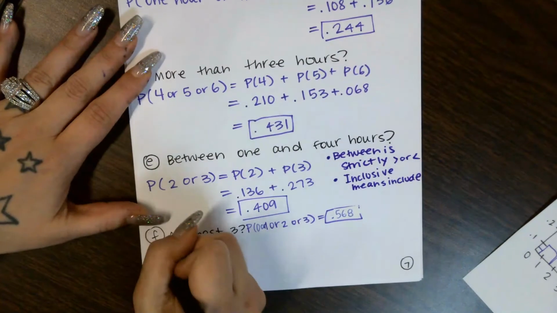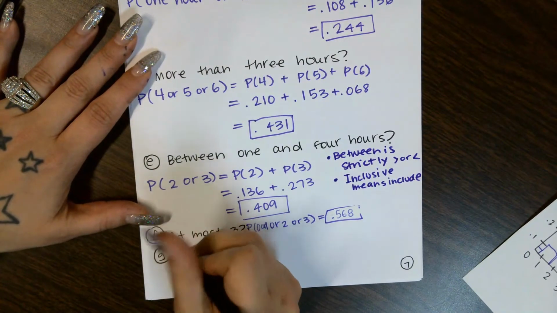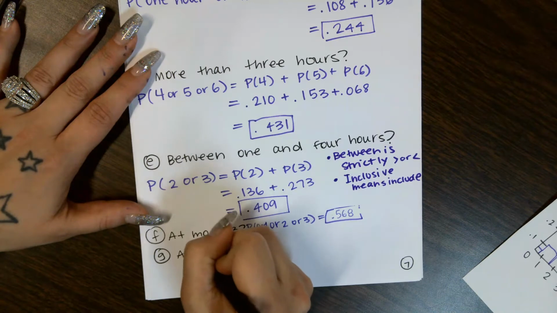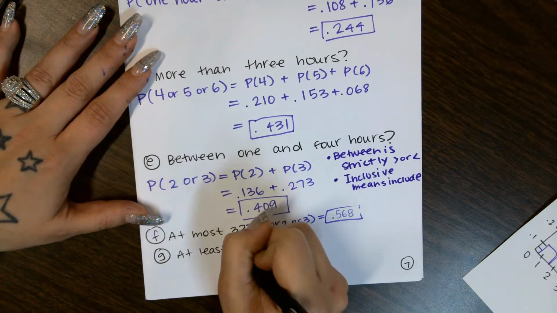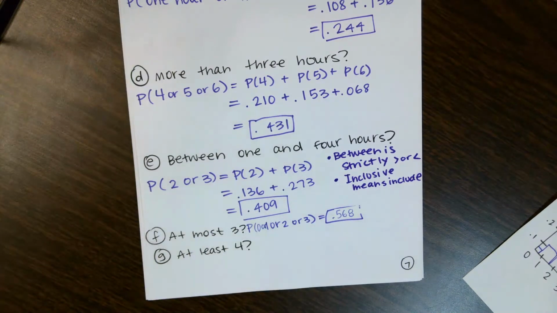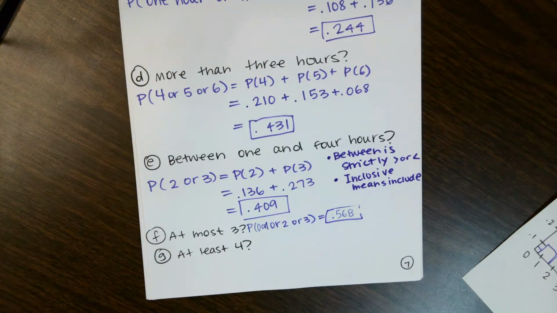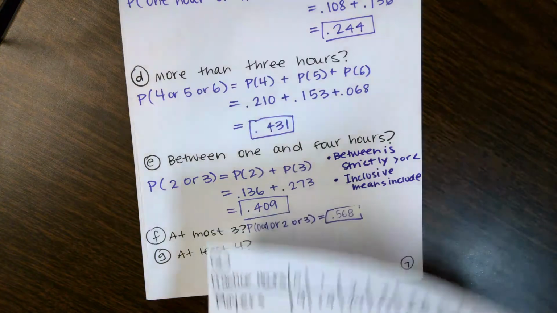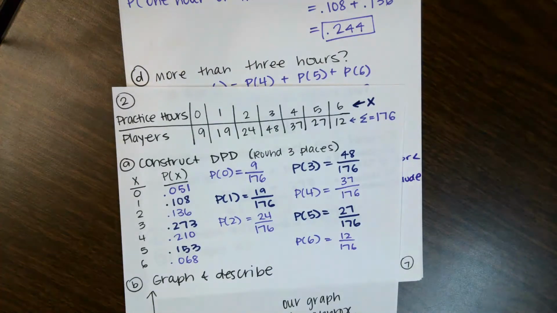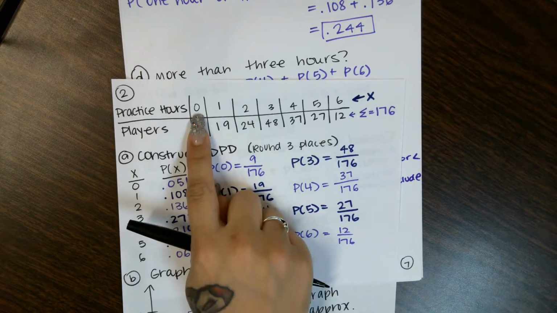Okay, so then lastly, G, at least 4. So at most was work your way up to and stop at, right? At most 3, you stop at 3. At least, you start there and you go until you can't go anymore, right? At least 4 hours. I want the probability of the players who practiced at least 4 hours. This is not at least 4. That's not at least 4.